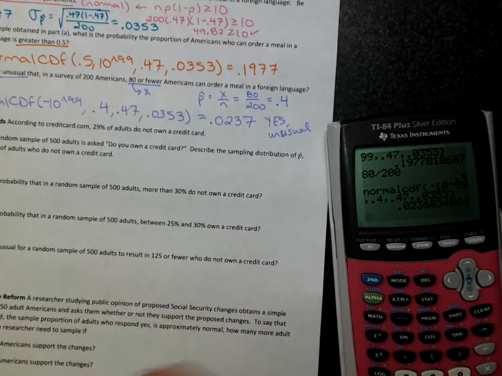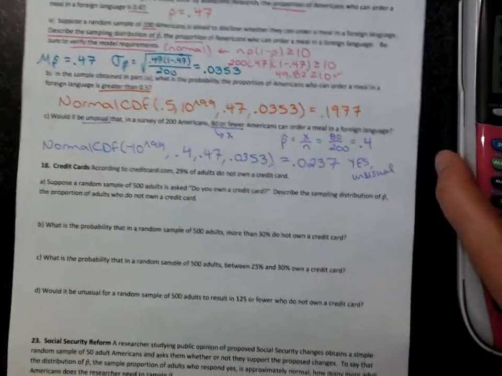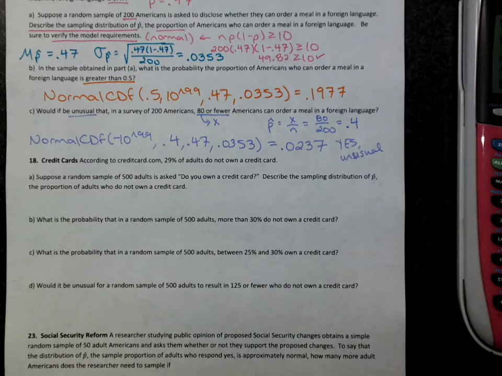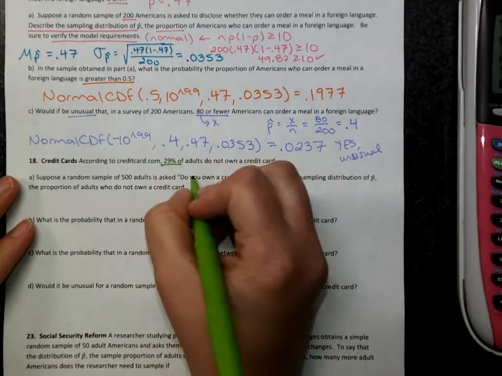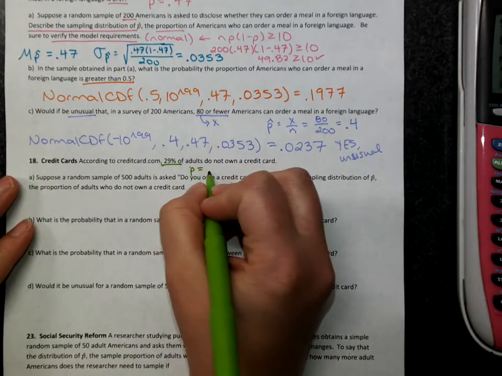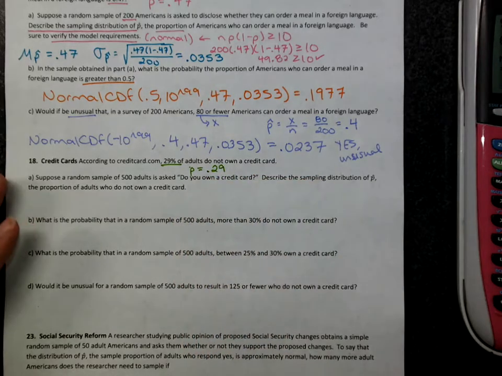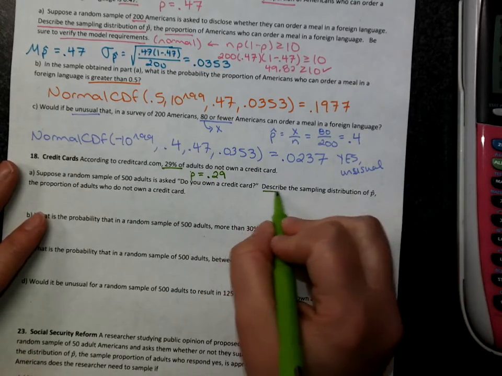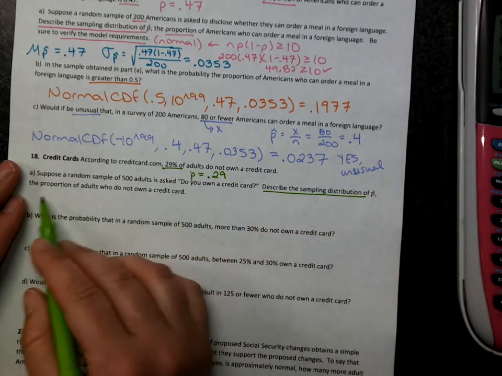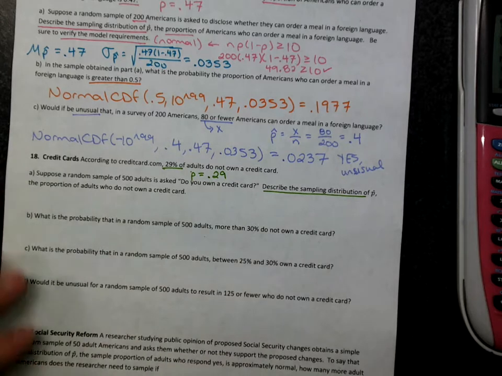Alright, credit cards. According to creditcard.com, 29% of Americans do not own a credit card. So 29% means we're talking about a proportion. So our population proportion is 0.29. Suppose a random sample of 500 adults is asked, do you own a credit card? Describe the sampling distribution for the proportion of adults who do not own a credit card.